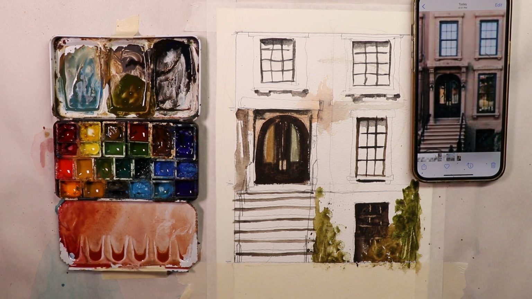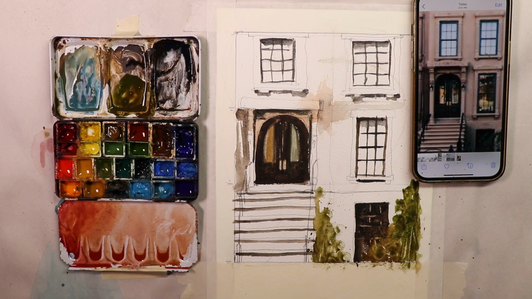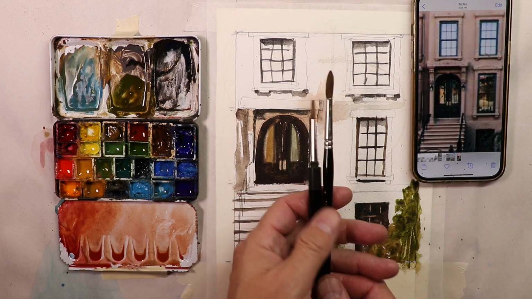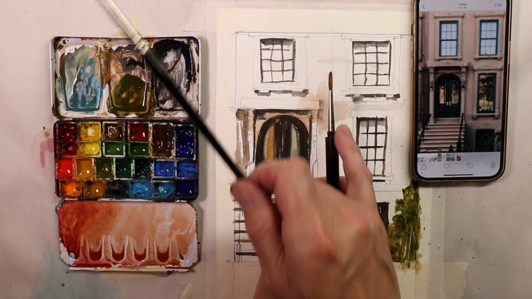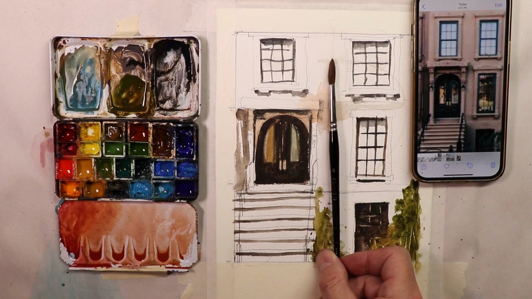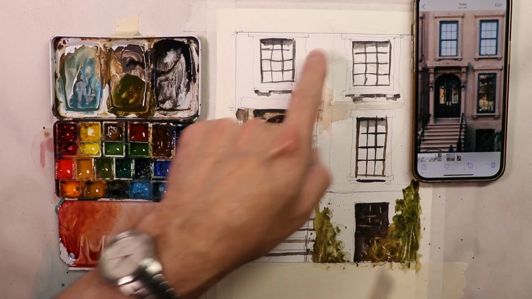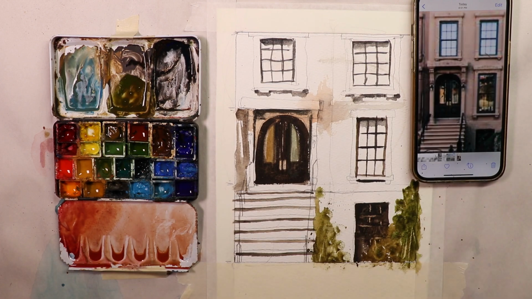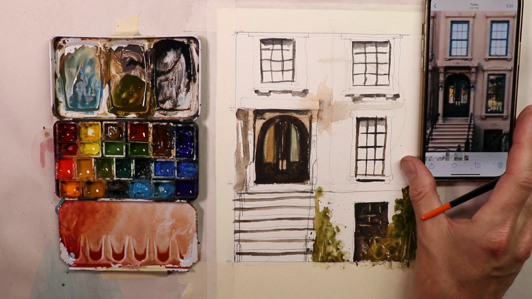Okay, we're getting started again. And again, we're doing the Alla Prima method here. Beautiful brownstone home here. And let's start out by upping our brush size. So I was starting out with the number 4 Da Vinci travel brush, a round brush. I'm going to go up to a number 6 Raphael Kolinsky sable round brush. So I'm going to rinse that off, and that's what we're going to use next to get our larger washes on here. So let's do it.